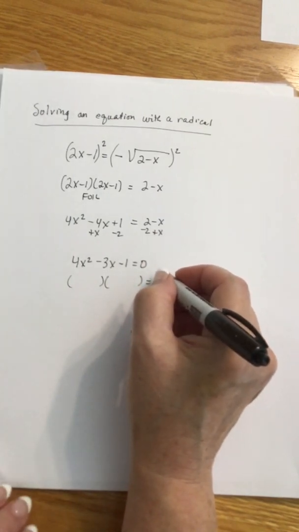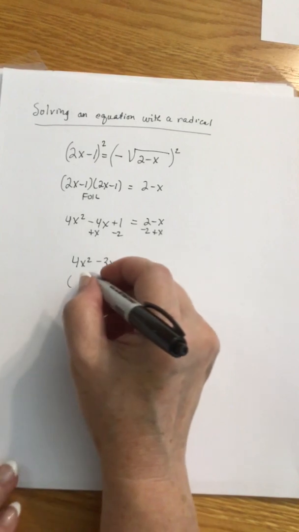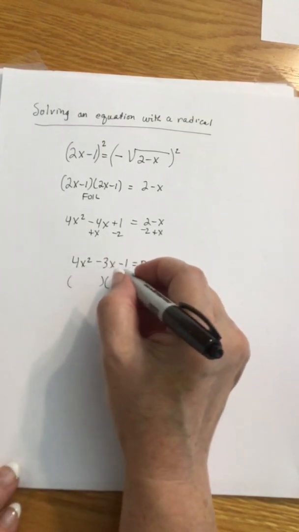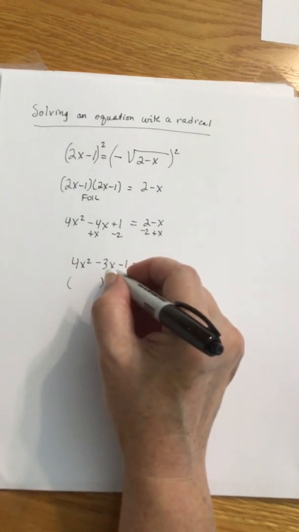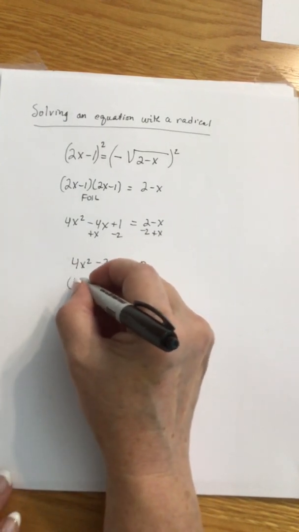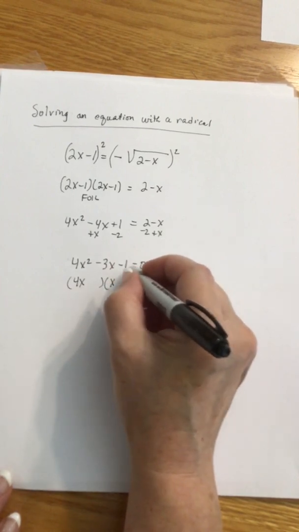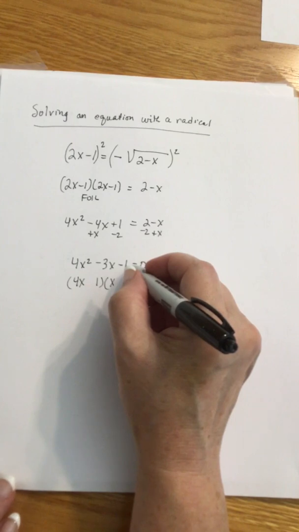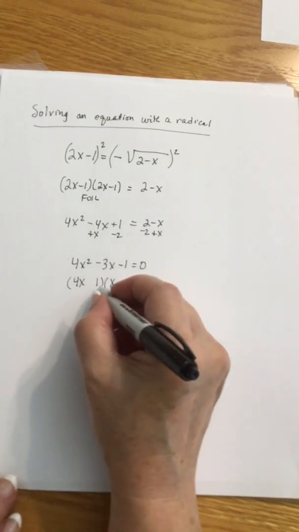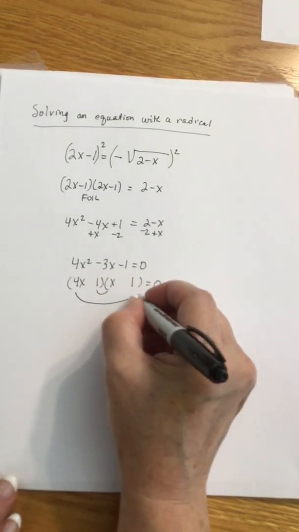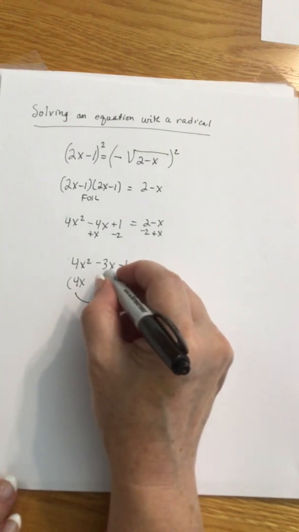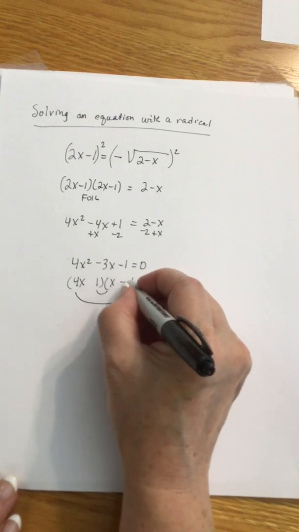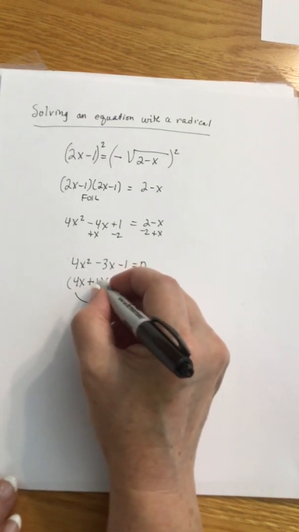So now we look at what kinds of things we're going to have as factors, because the a is now going to be 4, so it could either be 2 times 2 or 4 times 1. So we're going to use 4x and 1x, and 1 and 1. Since it's a negative 1, we know one has to be positive and one has to be negative. So this gives me 1x, this gives me 4x, but the negative is the 3, so subtract and take the sign of the larger, which means this one's going to be my minus and this one's going to be my plus.